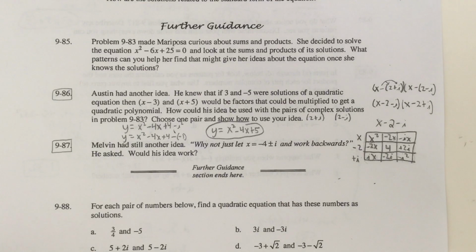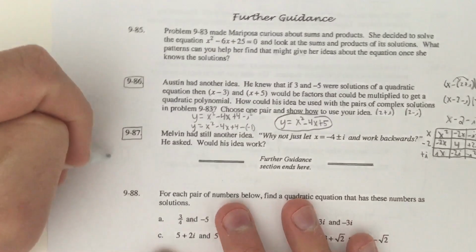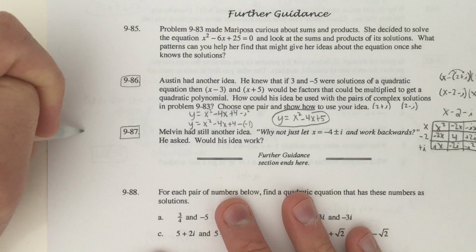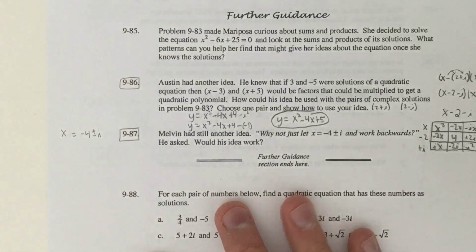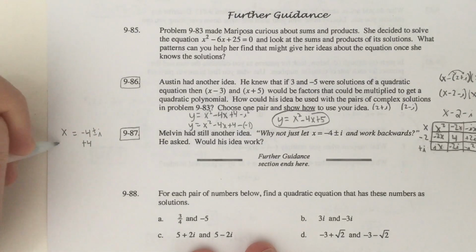The other way is Melvin's way, and he said, why not just let x equal negative 4 plus or minus i and work backwards? So he's talking about this problem where our answers were negative 4 plus i and negative 4 minus i. And what we're going to do here is really do the reverse of completing the square. So here is x equals negative 4 plus or minus i, and if you think about completing the square, you do the opposite operation. So I'm going to ultimately add the 4.